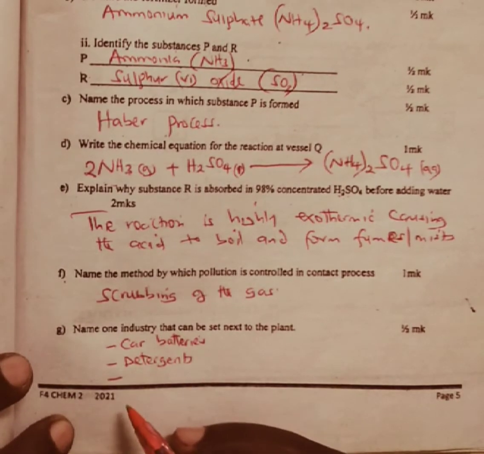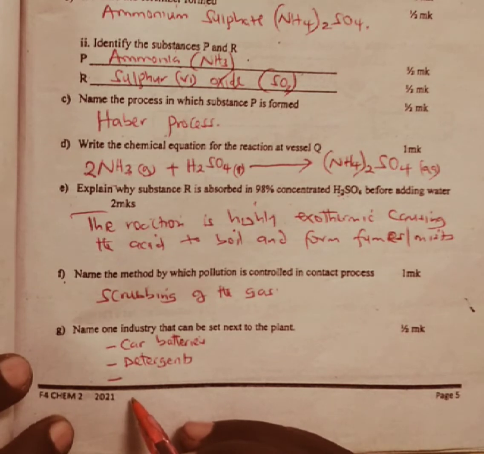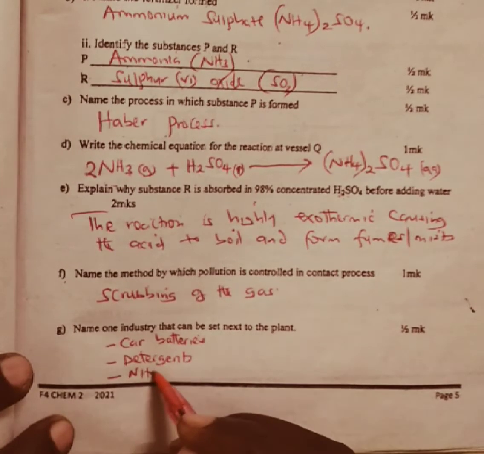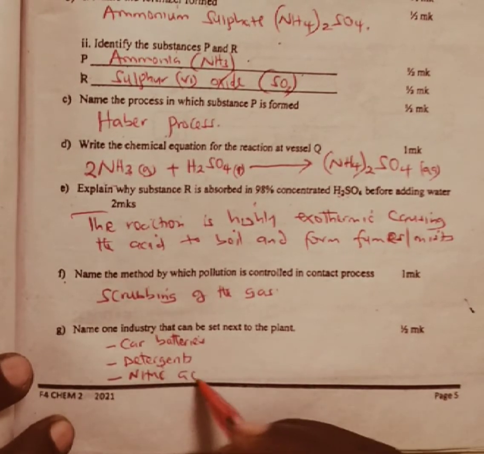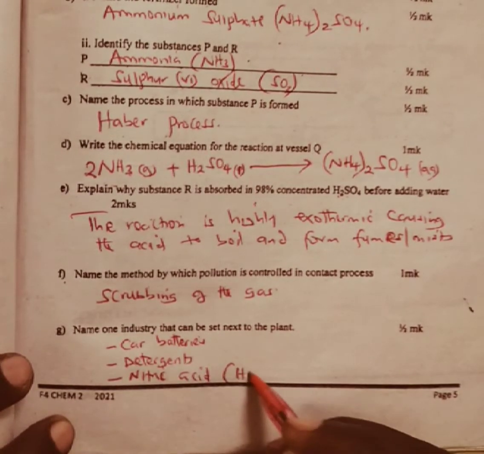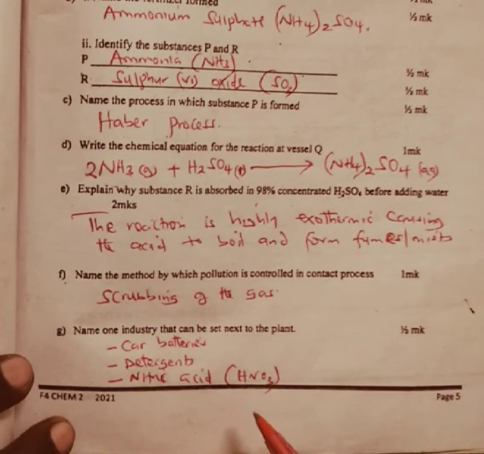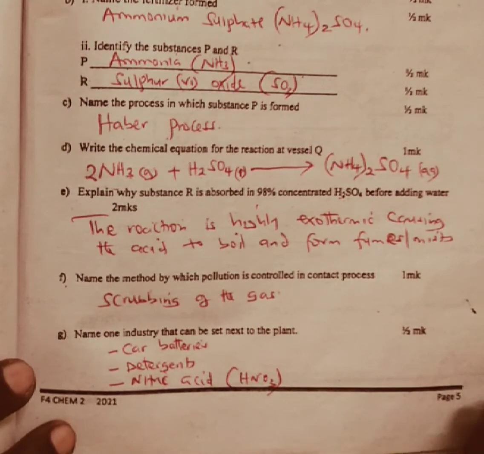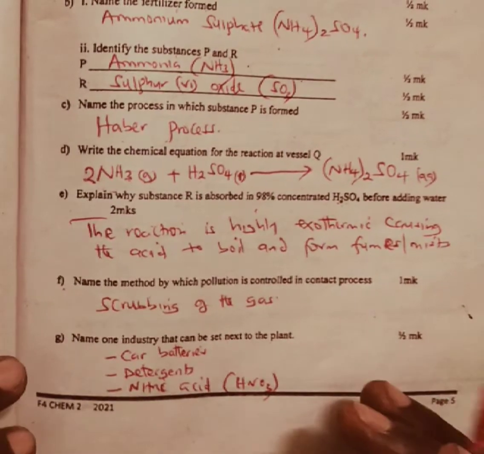We can also have a plant or a factory that manufactures nitric acid, since we have ammonia as one of the raw materials. We can also have those companies that manufacture dyes, paints, and even explosives.